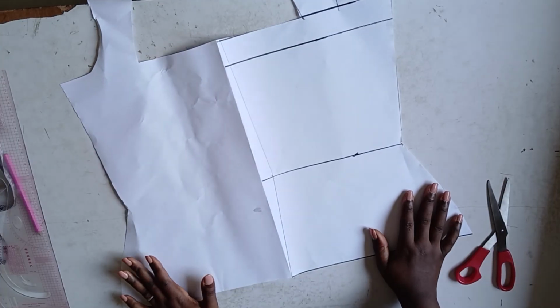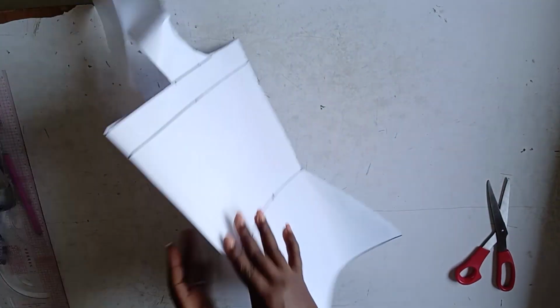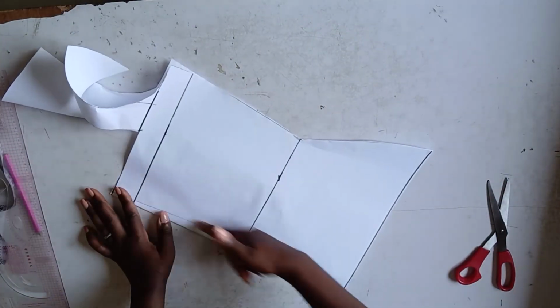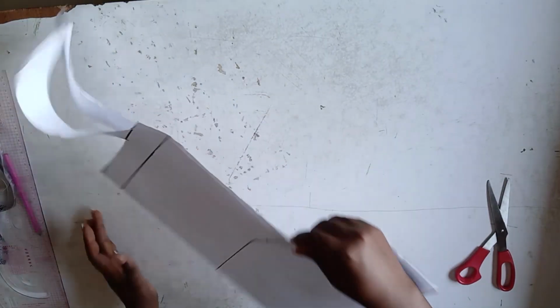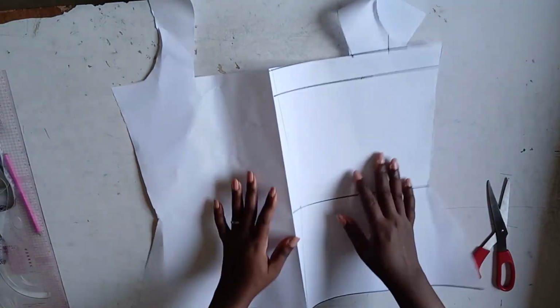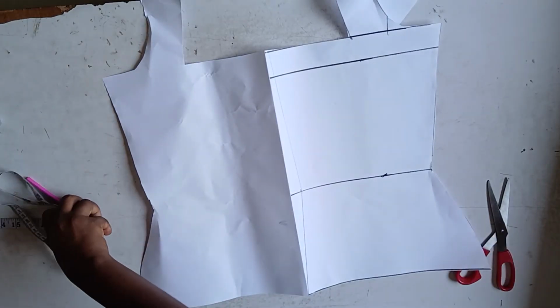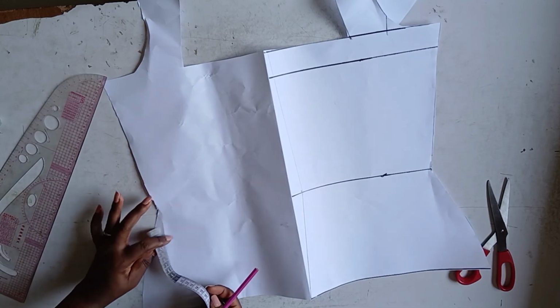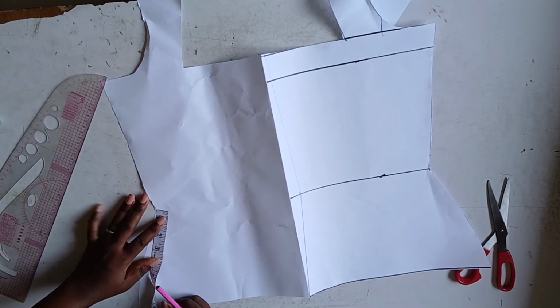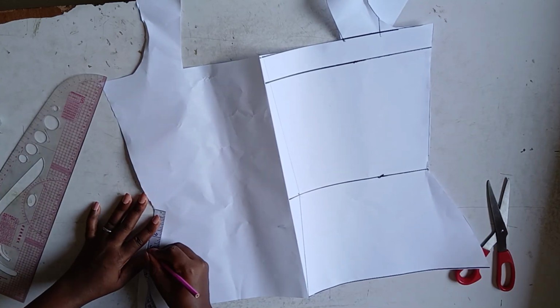Okay, so this is the back now. We've cut it out. This is how it looks like, but I've not cut out the sway back on the center back. So I want to do the asymmetric hemline first. So to do the asymmetric hemline like we did for the front, you're going to step down from the waistline by 3 inches. Then you are going to blend it to the other side of the hip line.